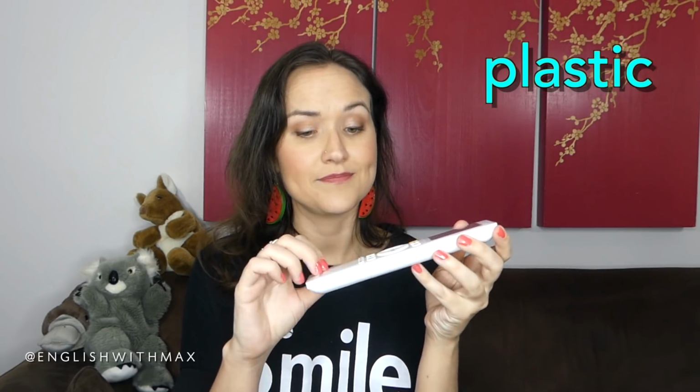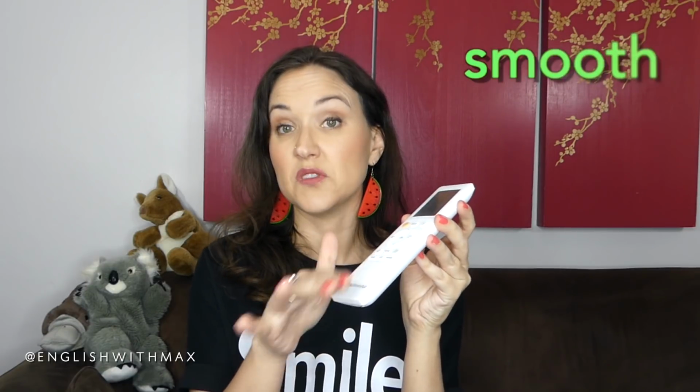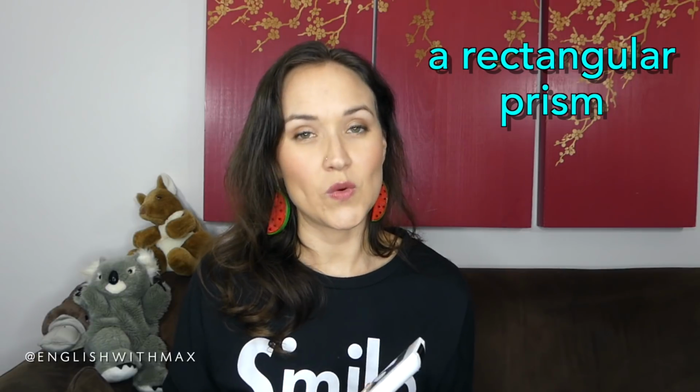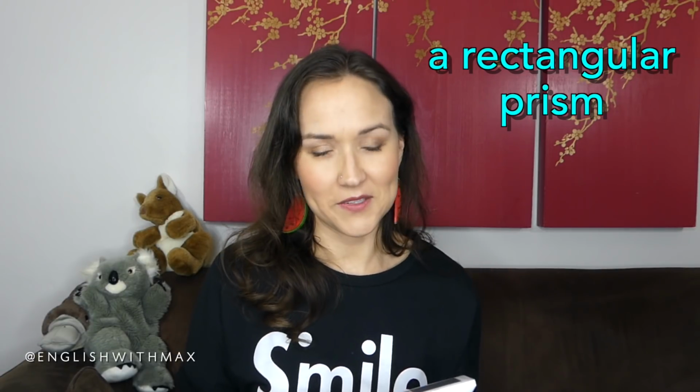It's plastic. And it's smooth. We would say that this is rectangular. It's not technically a rectangular prism because this part here is curved. A rectangular prism, strictly speaking, is a three-dimensional object with 6 faces that are rectangles. This tissue box is closer to a rectangular prism.